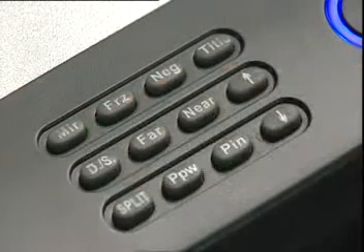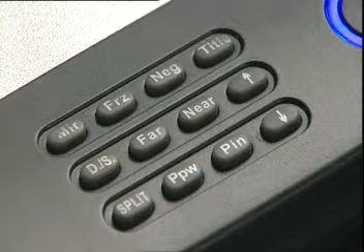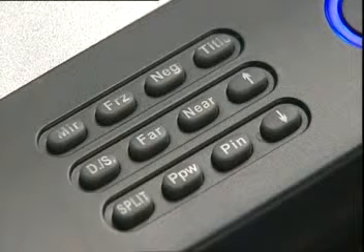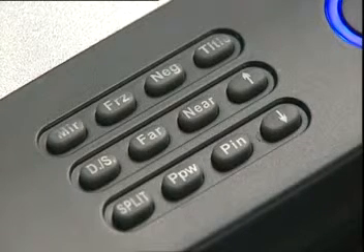The dynamic and static button slows down the frame rate, so it emphasises any movement that's taking place on the visualizer.